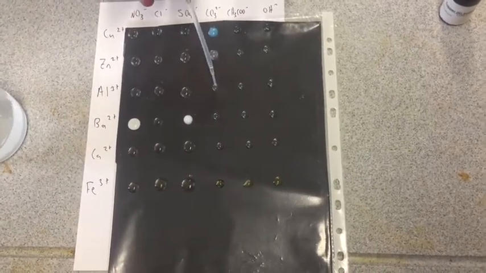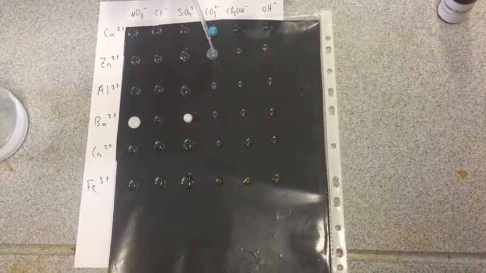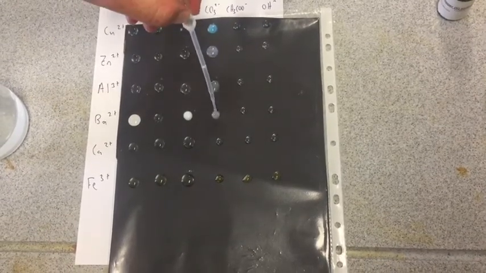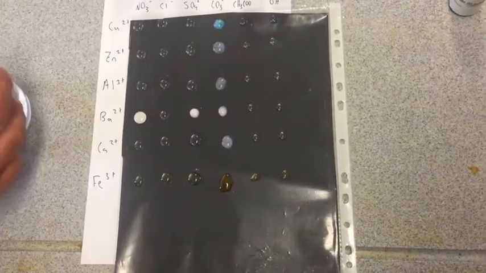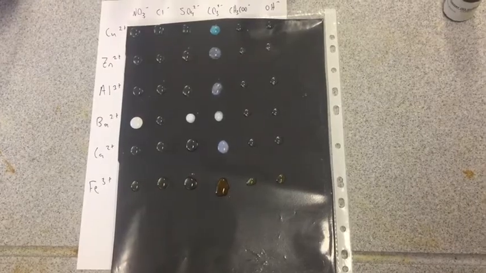Copper carbonate gave us something. Zinc carbonate looks like there's something there as well. And that one, and that one, and that one. Oh, we love it. So that's a good one.